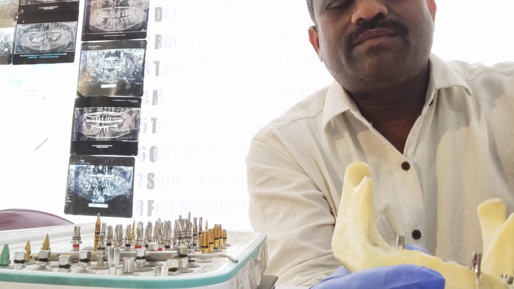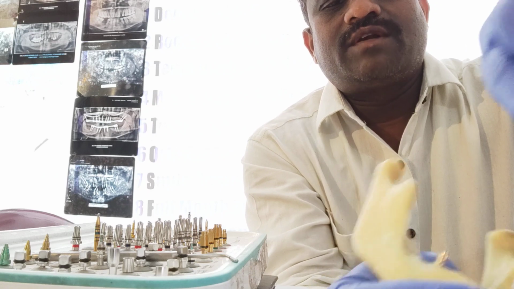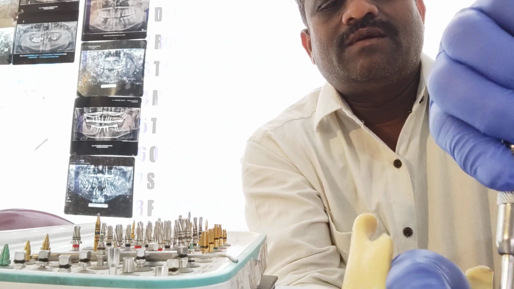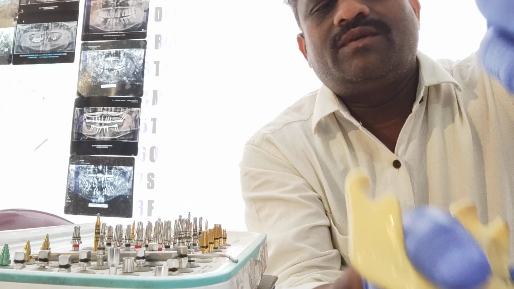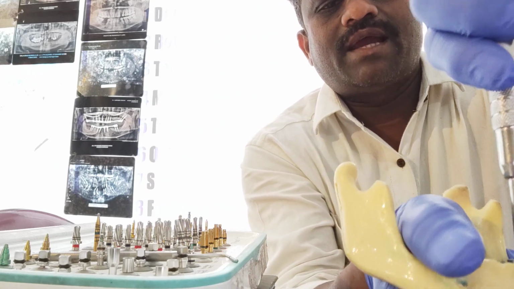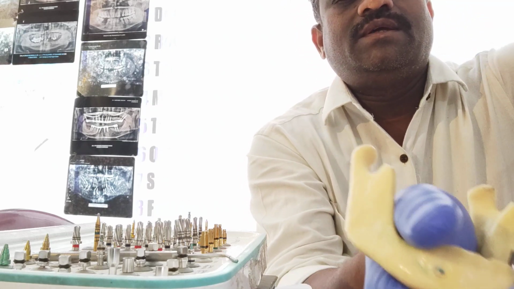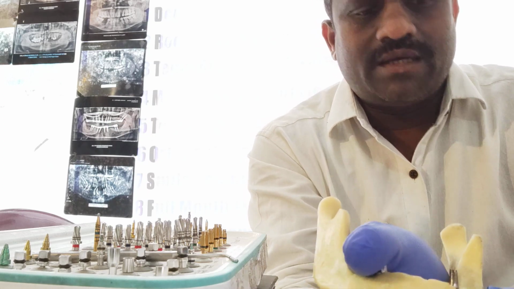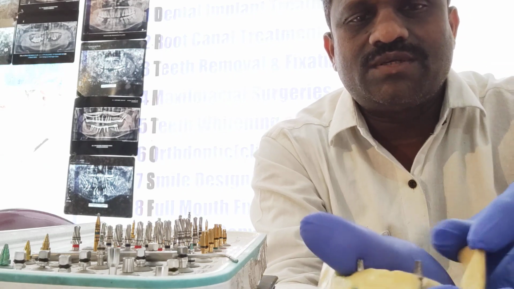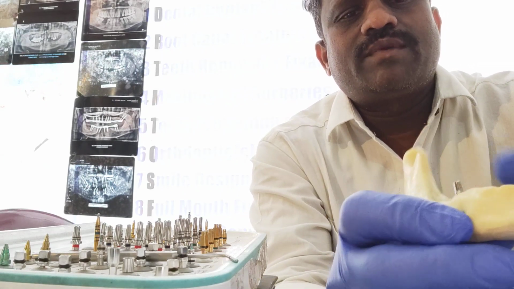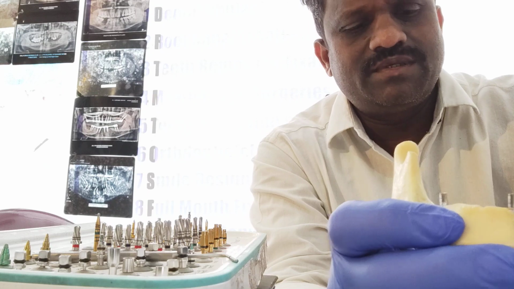So you can bend this implant also if needed. For the prosthetic purpose, you can bend this implant. You can bend this. So your implant bending should be such that the implant should not lose its stability and anchorage. So in that way, you are going to place the implant in the anterior mandible.